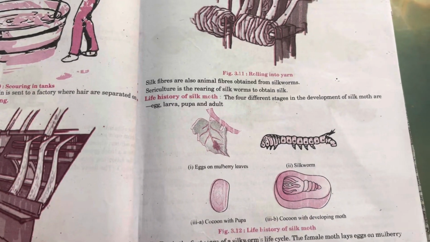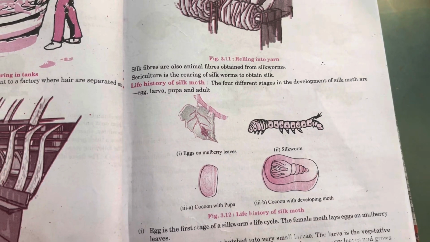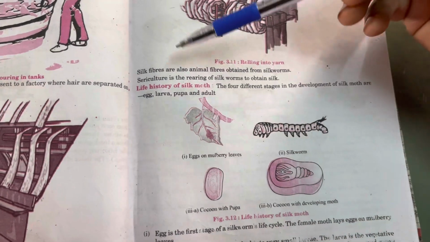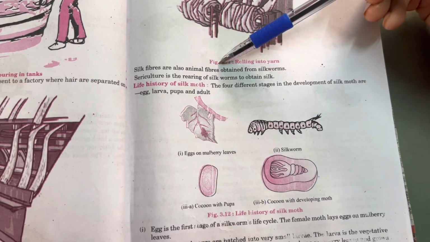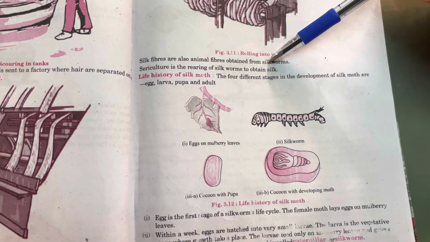So hello all students, today we'll cover the silk fiber topic. It is from class 7 chapter 3, Fiber to Fabric. Silk fiber is also an animal fiber obtained from the silkworm. Sericulture is the rearing of silkworms to obtain silk.